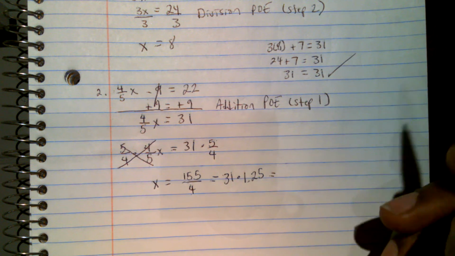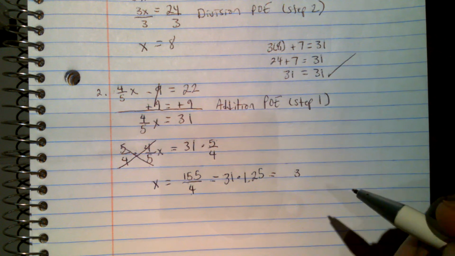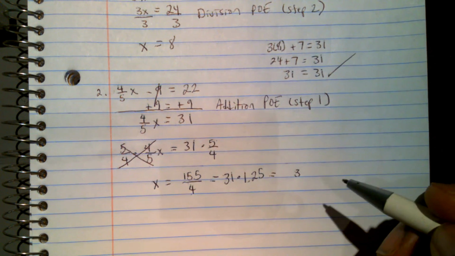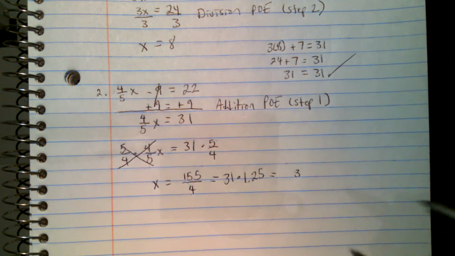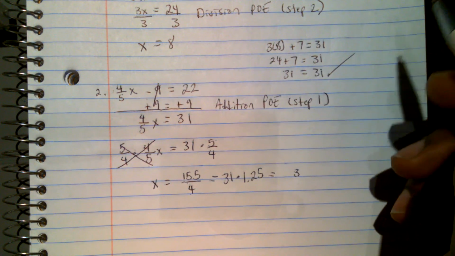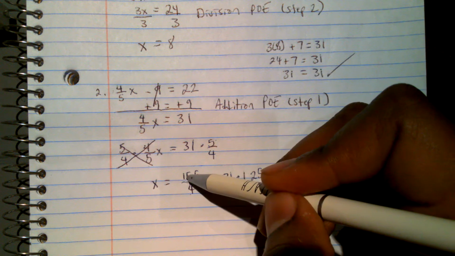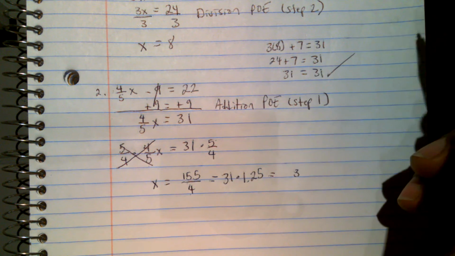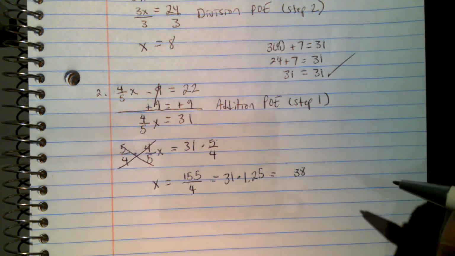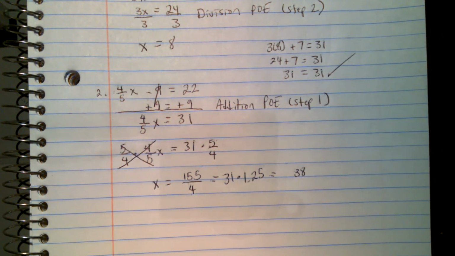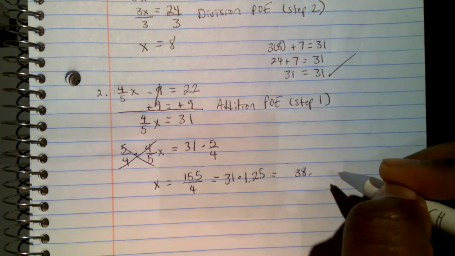So I know 4 would go into 15 3 times. I need 3 4s to get as close to 15 as possible. Then that'll be 12. So I'll have 35. Yes, I got 3 4s. Then that'll give me 12. So 15 minus 12 is 3, and I bring down the 5. So with that, that'd be 8. Okay. 4 times 8 is 32. With 3 remaining.